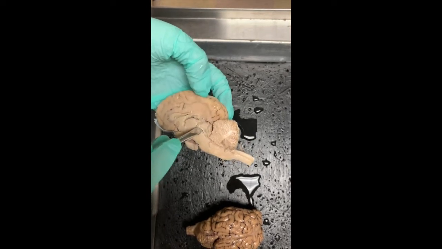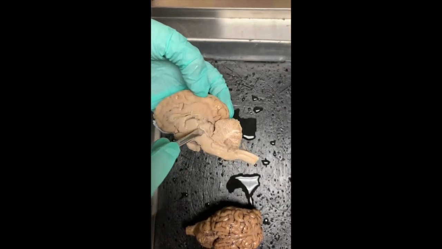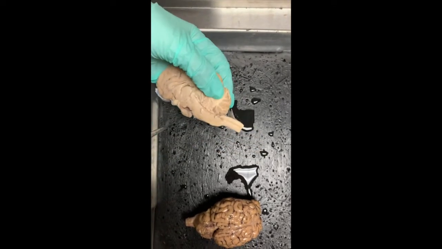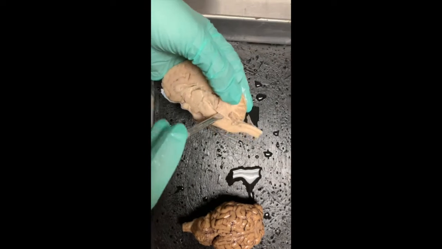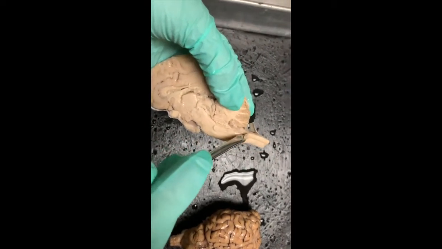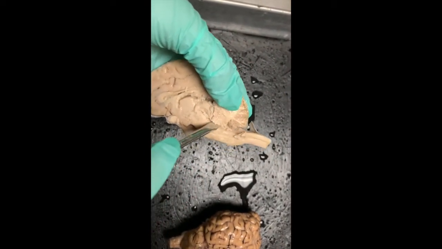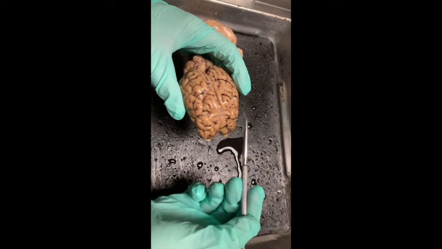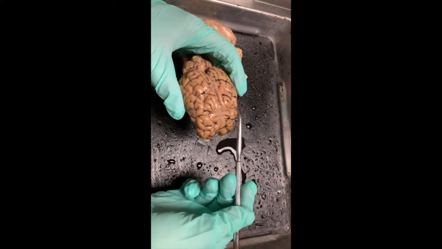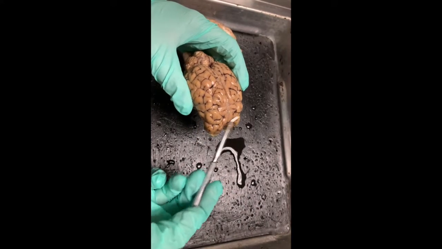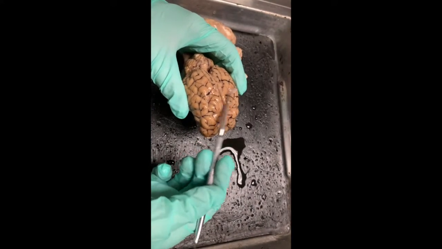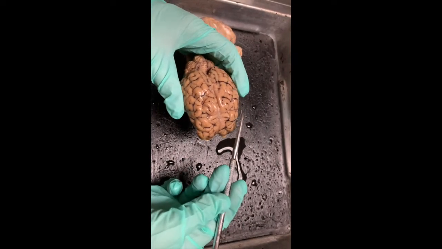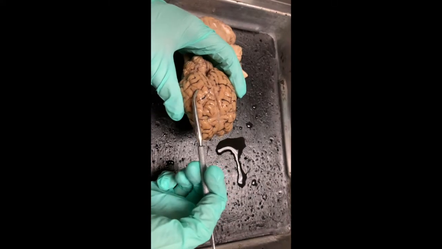This space here, under the superior colliculus, is the cerebral aqueduct. And this here, under the cerebellum, is the fourth ventricle. The central sulcus here divides the frontal lobe of the brain from the parietal lobes, just as the coronal suture of the skull divides the frontal bones from the parietal bones.